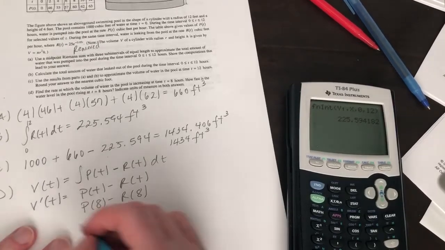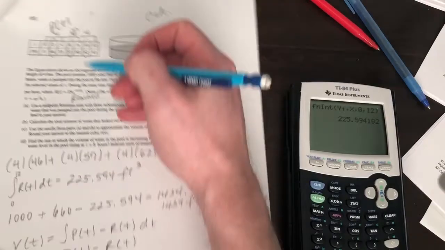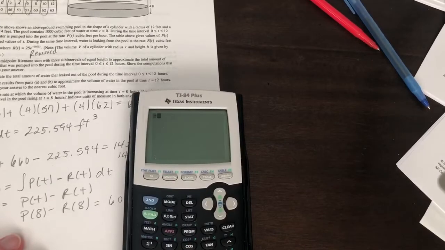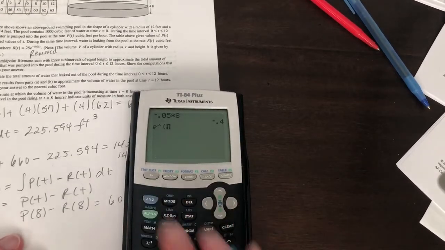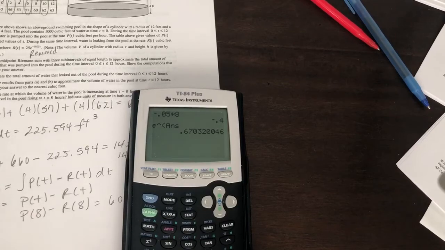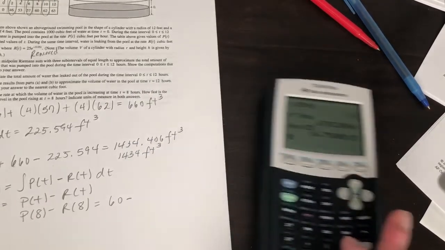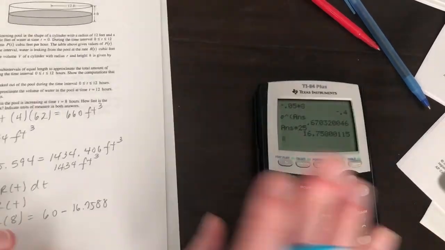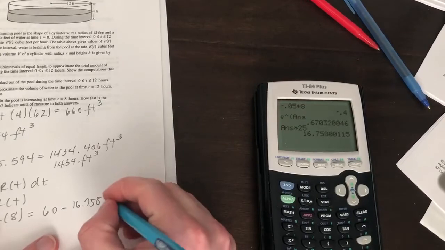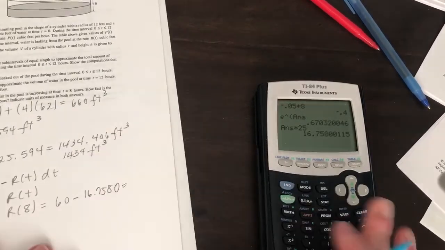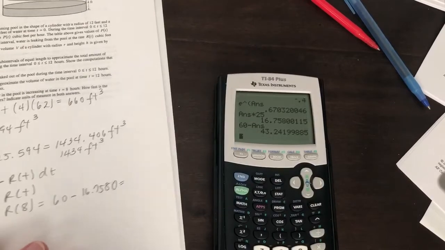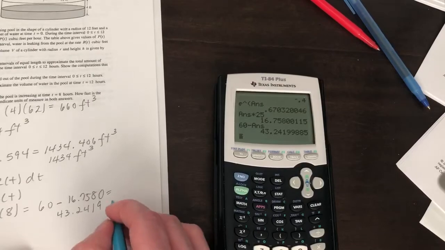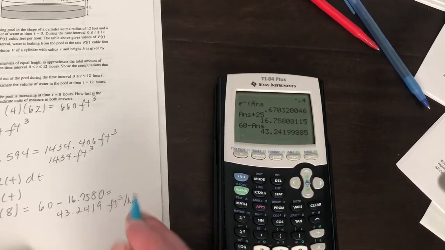Okay, so P of 8, we go to our table, is 60. And R of 8, you plug into that e function, and get 16.7588. 80, sorry, 80. Okay, subtract them, and you should get 43.2419 cubic feet per hour.